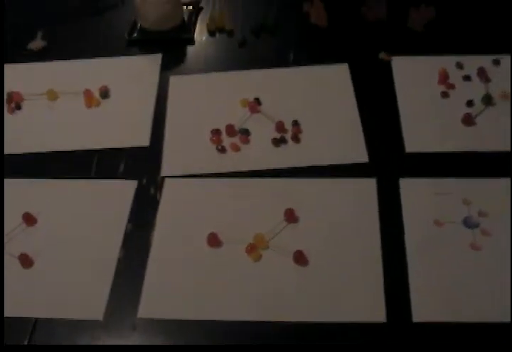Now, these two I did not make models of, but they are worth mentioning. This one is a trigonal bipyramidal, and this is what it looks like. The one over here is an octahedral. I'm sorry for the quality blur there. And this is the model of it. And that is all of the models in there. And thank you for watching.